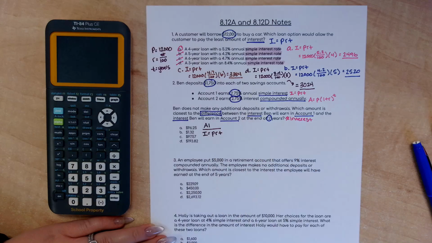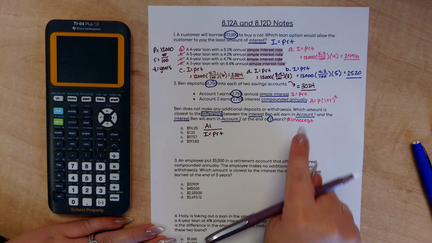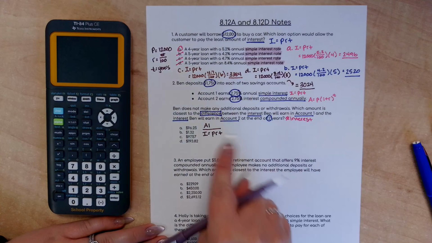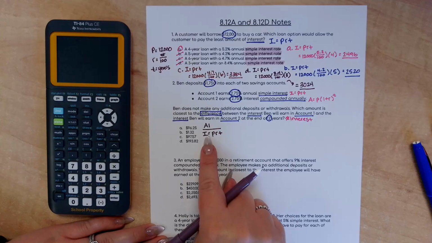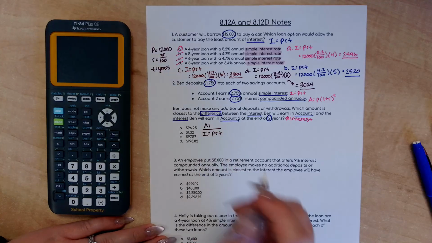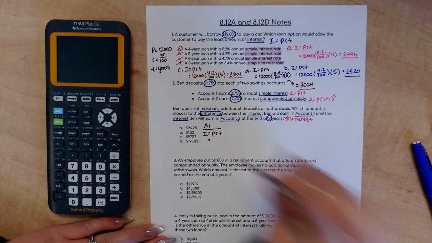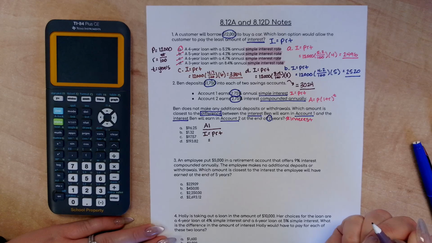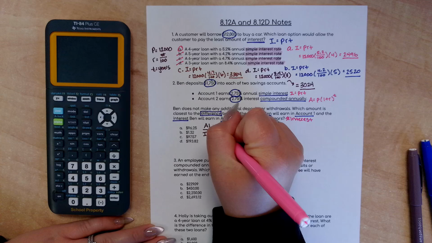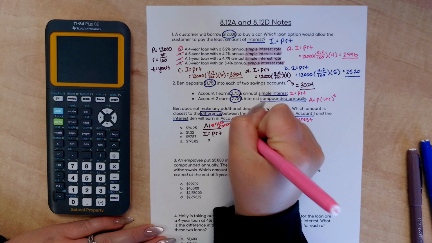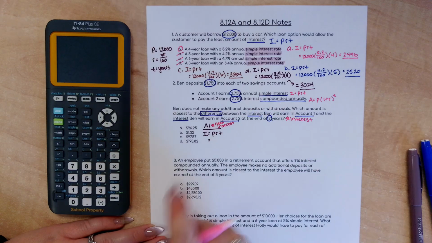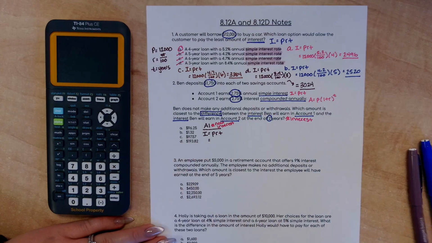Now, back to the question. The question wants interest. Account 1 uses the simple interest formula, which solves for interest. So when I plug in all these numbers, which is what we're about to do, I don't have to do anything further because, again, I need interest. And this one, in fact, gives me interest, okay?